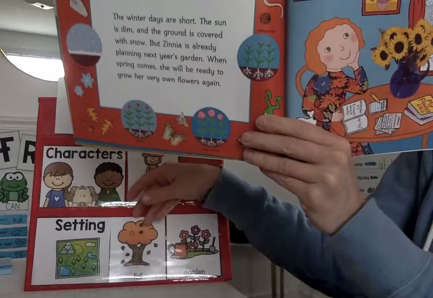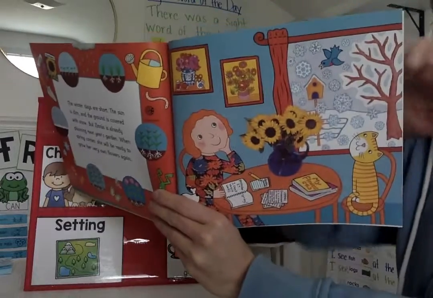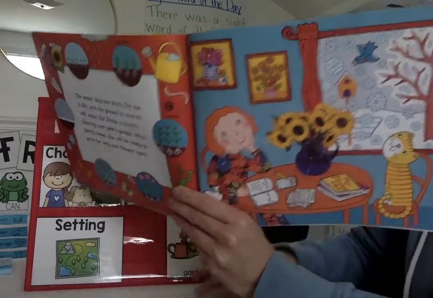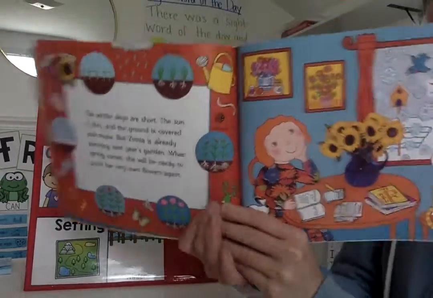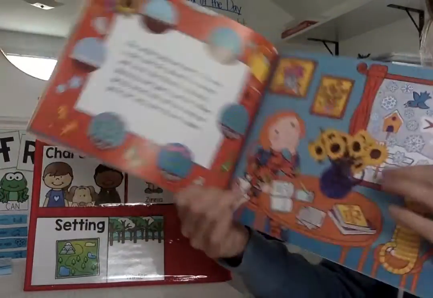All right, so our season changed again. It's now, with snow on the ground, it's winter. And we're not in the garden anymore. We're in the house. All right, excellent job reading about the characters and settings of our story.